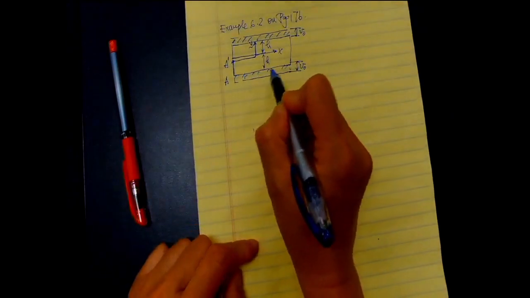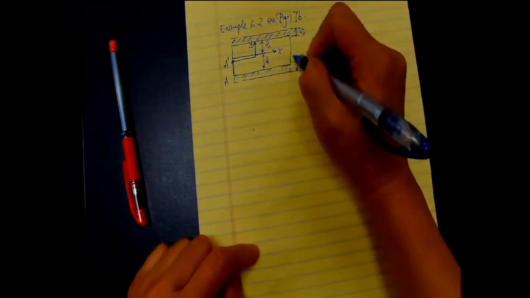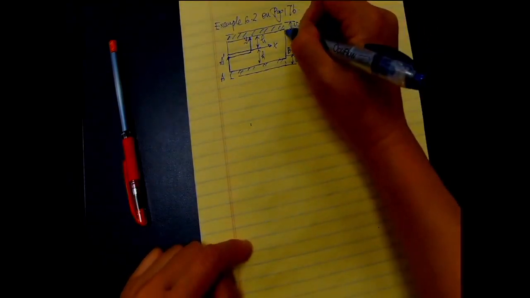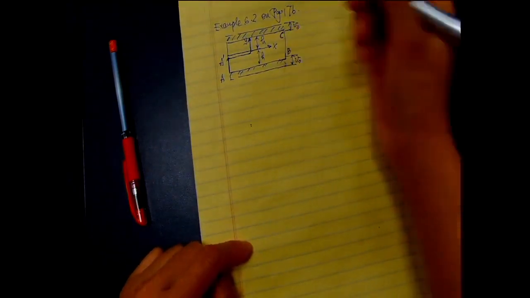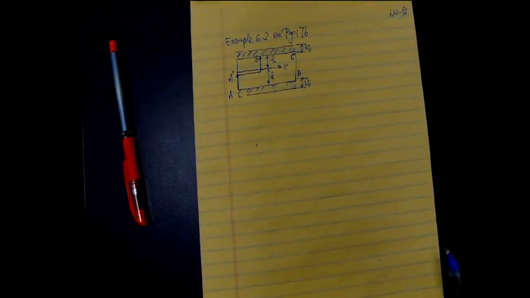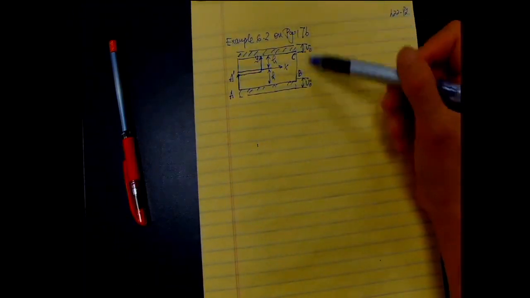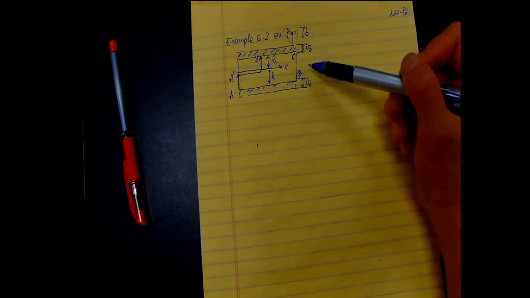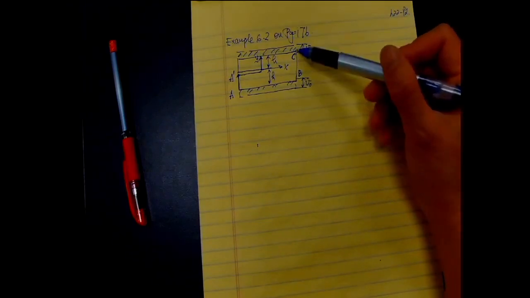And so once I decide that, I'm going to go along this to point B on the other side, and then I go up to C over here. So that, again, is BC, because the traction forces are zero. So that's what I want to take advantage of.